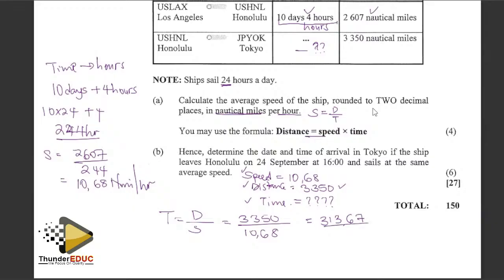We turn them into days, divide by 24. The ship spent 13 days, 0.96005. What do we do? This now we know already. We have 13 days. So whatever remains, we change it to hours. So we subtract 13 from there, you remember 0.96.